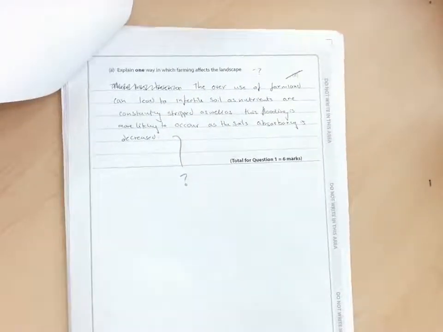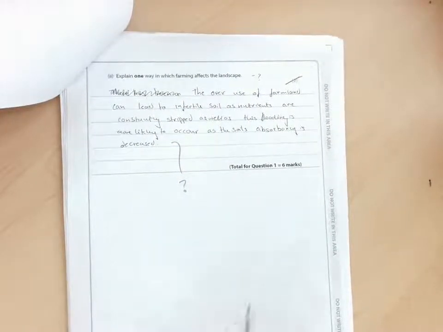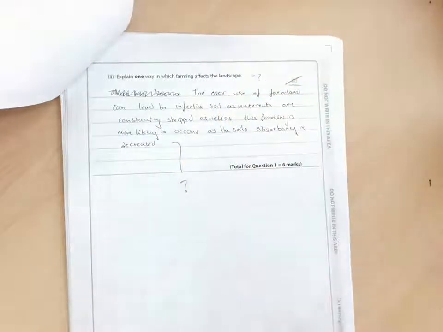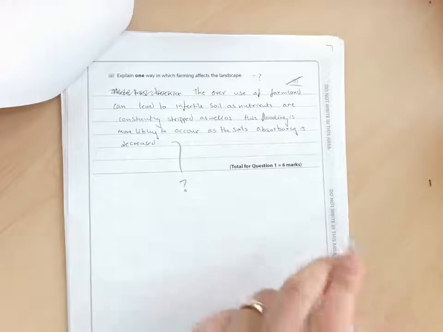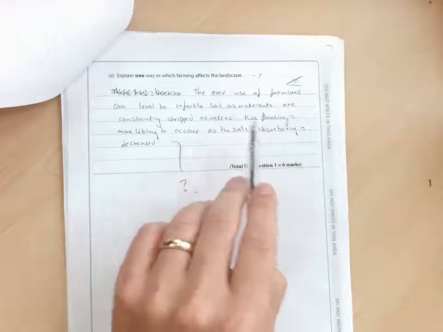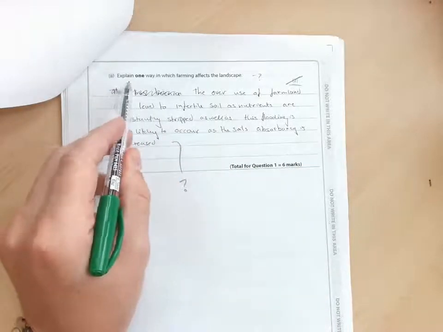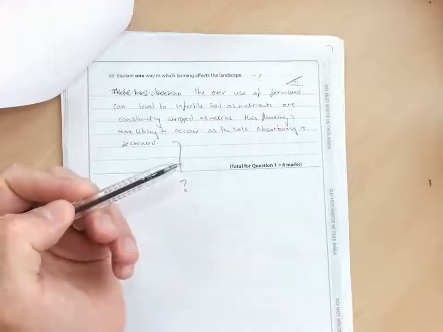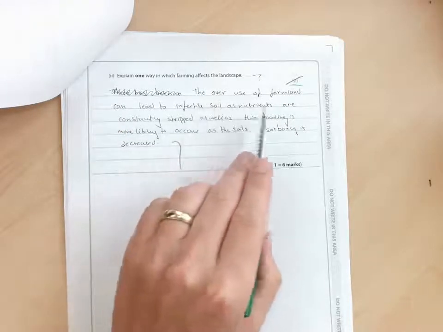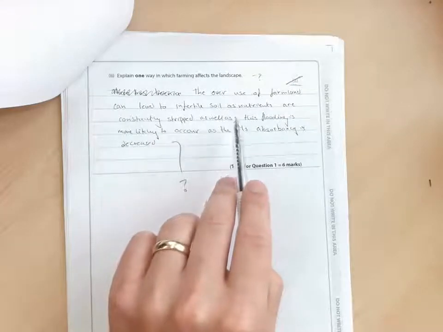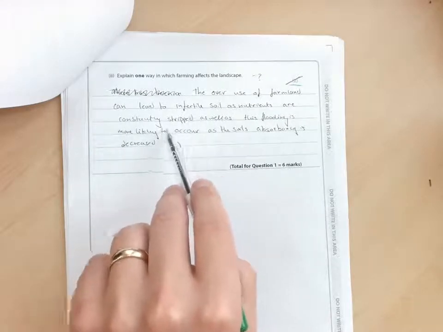Explain one way in which farming affects the landscape. Now, just look up there, it's a 2-mark question, so I know I need to consider 2 points here. Consider 1 point and then extend it. Explain questions, so I want to consider a point, write because, and then come up with an explanation of it. The overuse of farmland can lead to infertile soil as nutrients are constantly stripped.